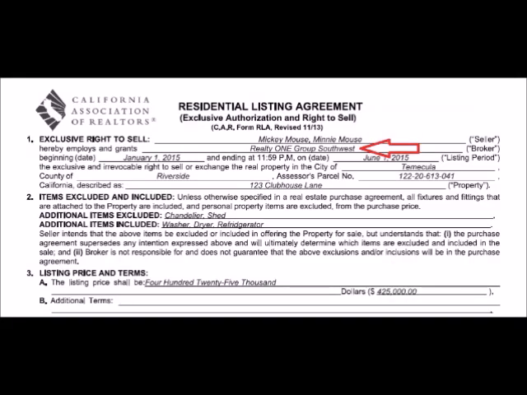Insert the name of the listing broker. The seller enters into the listing agreement with the real estate broker or brokerage, not with you, the individual salesperson or broker associate.